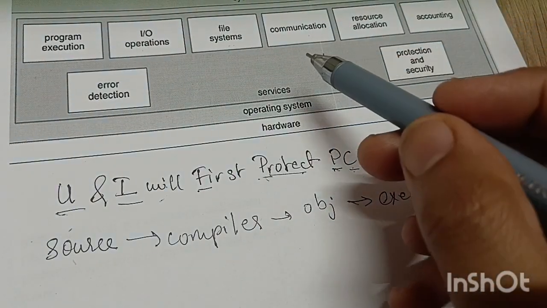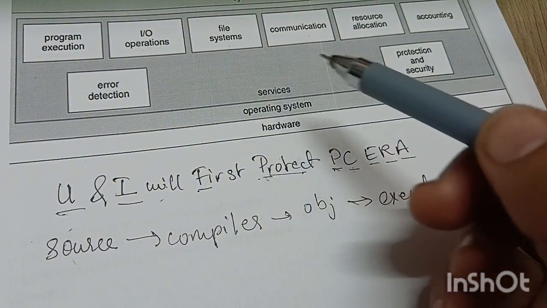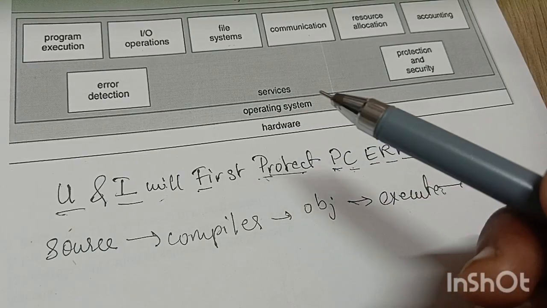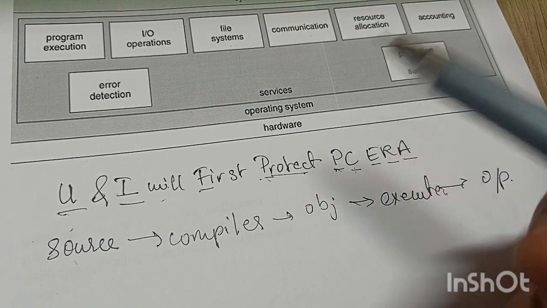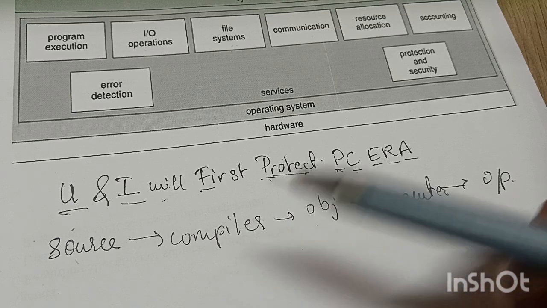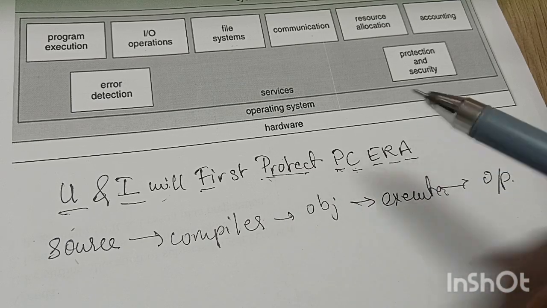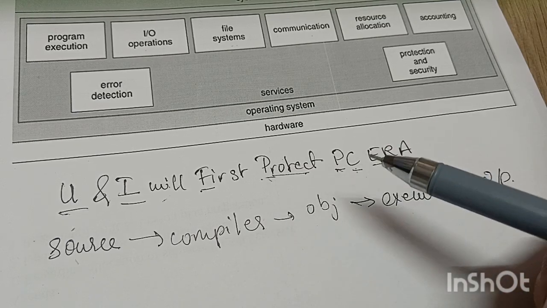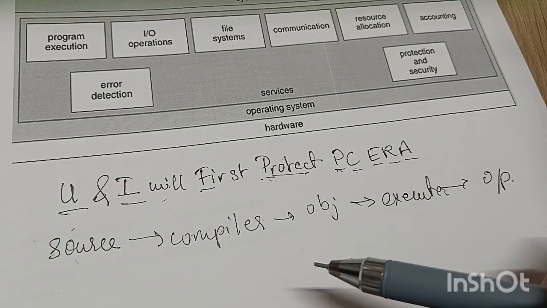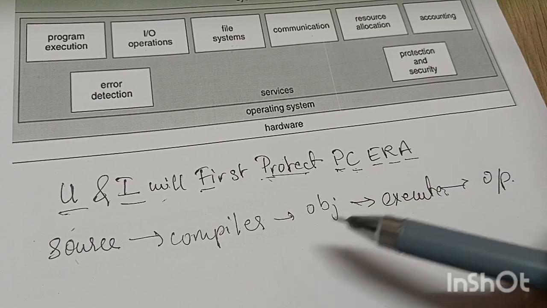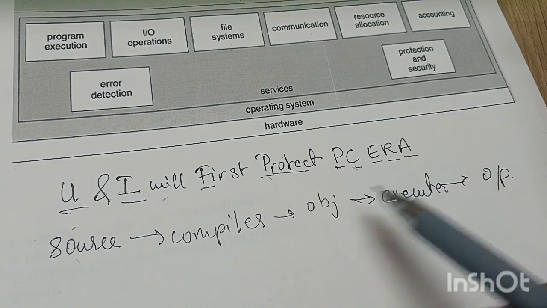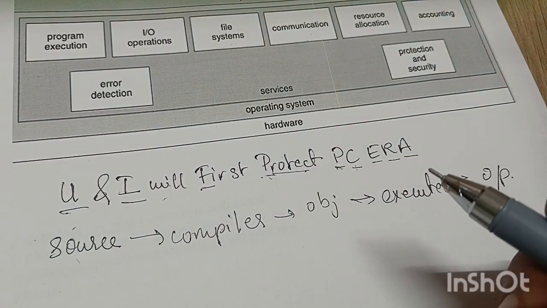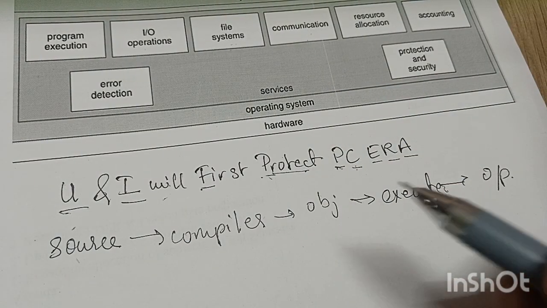Now communication, by the name itself, it says that the communication between the processes can be within the same computer or within different computers that are connected through a network, and this is controlled by the operating system. Now this communication may be implemented via shared memory or message passing, which you will be seeing in the next module.